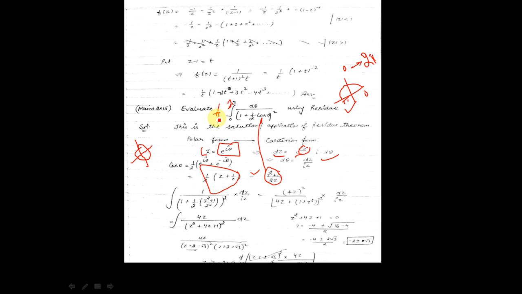Hence this becomes the curve C, where C is the circle of radius 1 unit, that is, mod z equals 1.